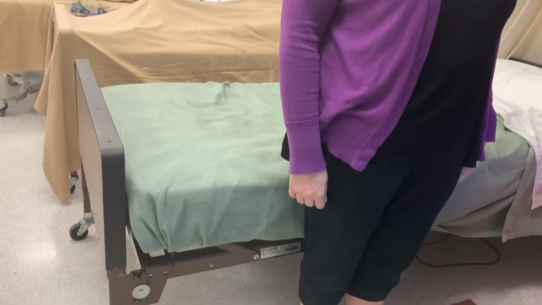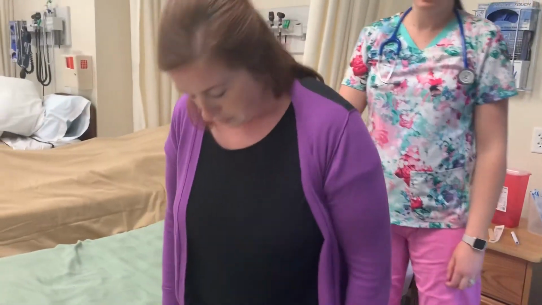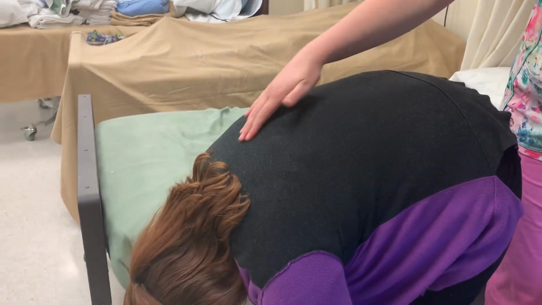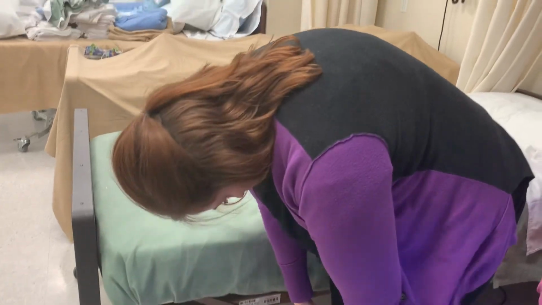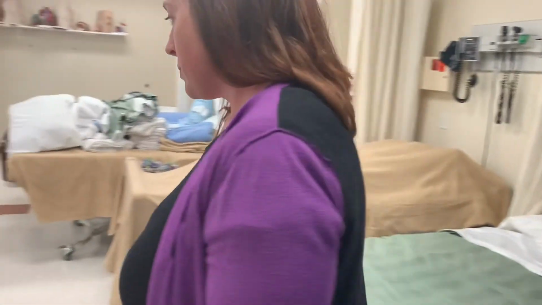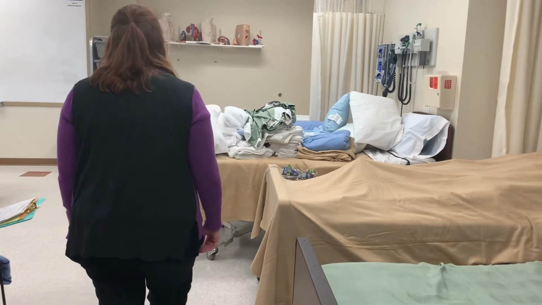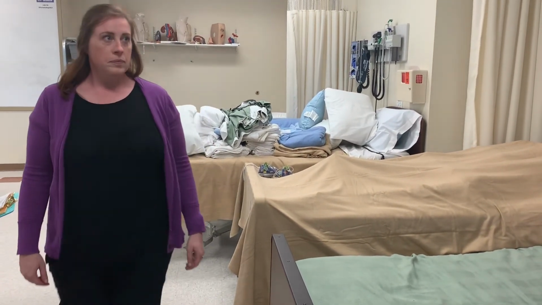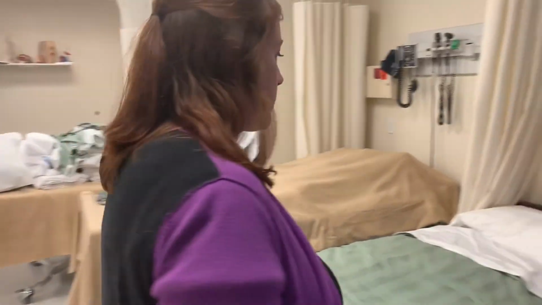Good. Can I have you bend forward, please? And I'm going to check your spine for scoliosis. I want to make sure that it's very straight. Okay, it looks good, Shannon. And then the last thing, can I please have you walk five steps ahead of you and then come back, please? While she's doing this, I'm assessing her gait. And go ahead and come back. Perfect. Patient looks like she has a stable, steady gait.